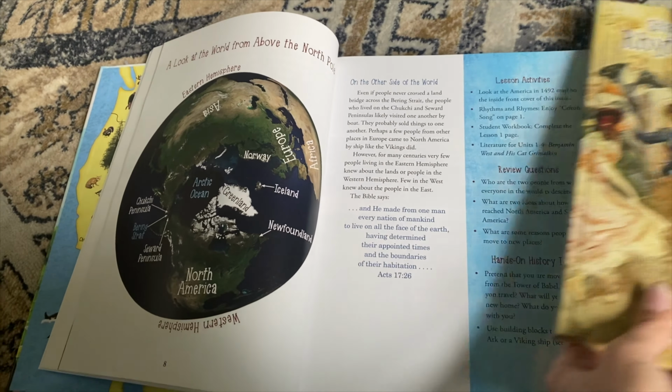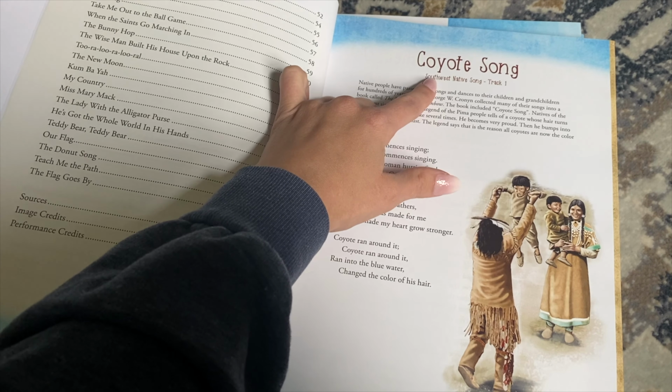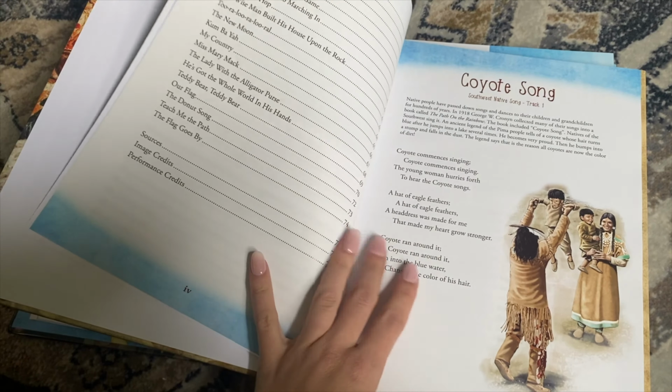You can read through it, and it tells you where it came from. You have the story, and you also can download the soundtrack. Once you purchase the set, it gives you instructions to download the soundtrack, and you can let the child listen to the music. So that is what they're talking about.